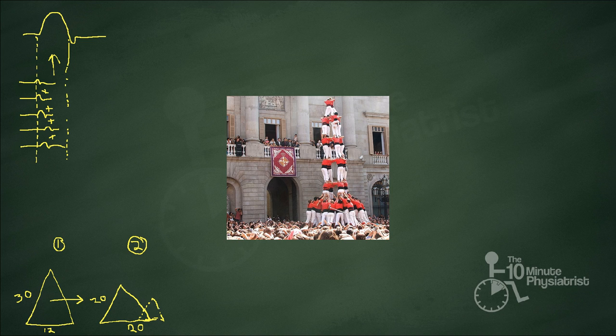And note that although we have lost height of the pyramid, we've gained width, and we have not gotten rid of any people. We still have the same number of people contributing to this pyramid. They're just spread out.